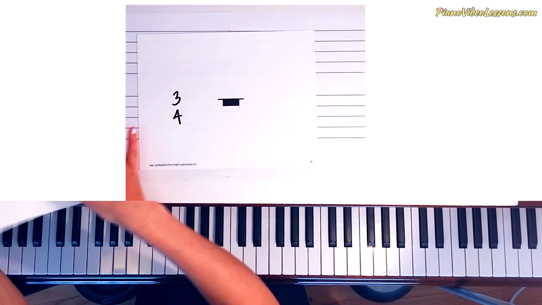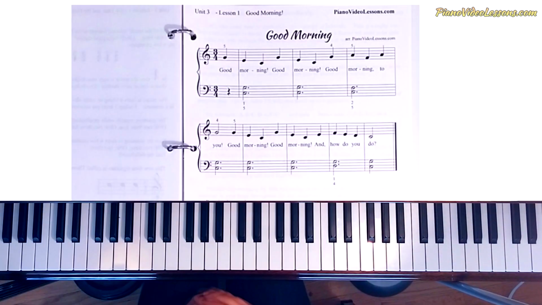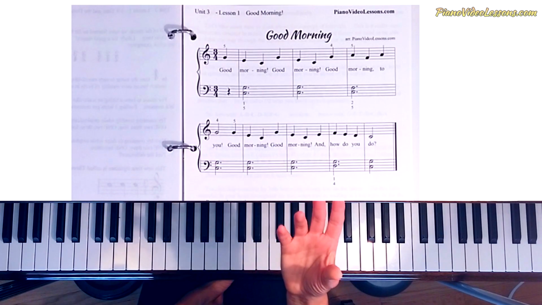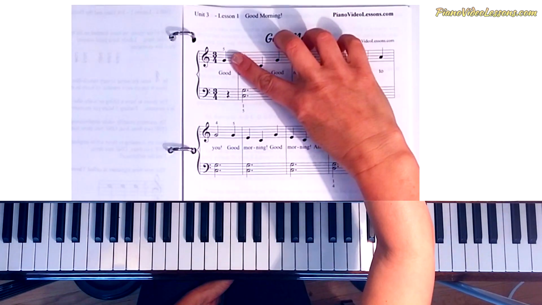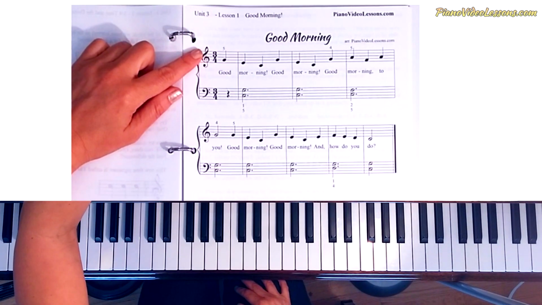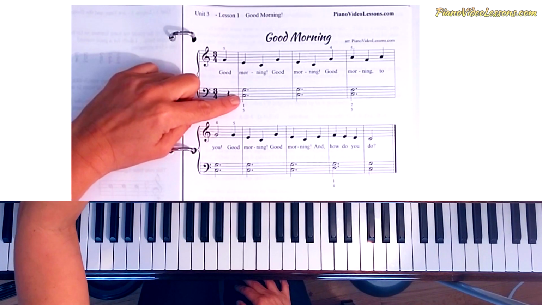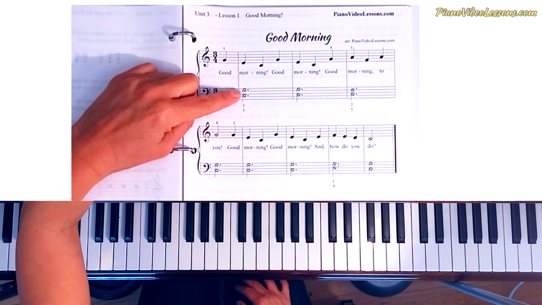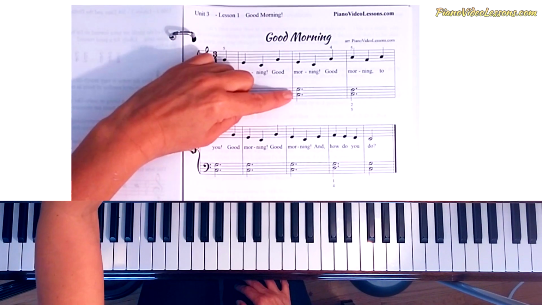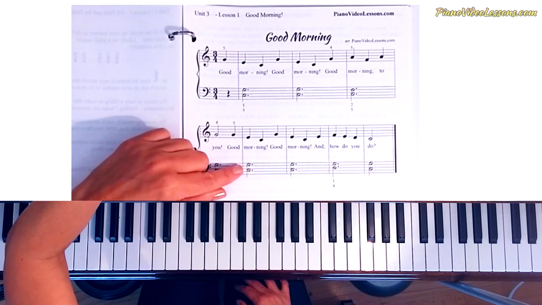All right, so let's learn a piece of music now that plays in 3/4 time. So here we have the piece of music called Good Morning. It's a children's song, and it's written in 3/4 time. You can see at the beginning here it says 3/4. And what we're going to do first is just have a look through this music and see what we recognize. And right away, you can see that the left hand is going to be playing these dotted half notes. So in every measure, the left hand is playing, and it's holding for 3.